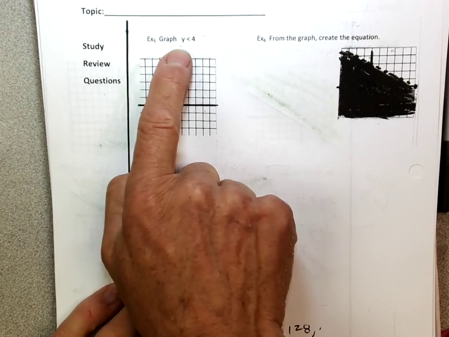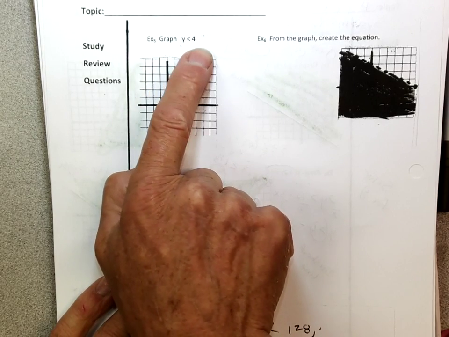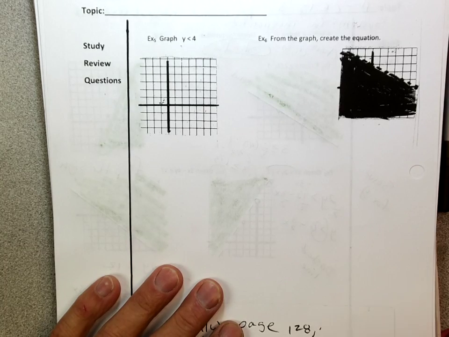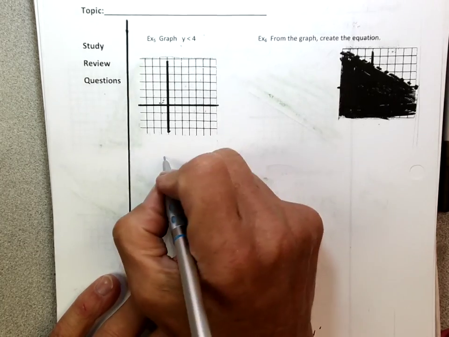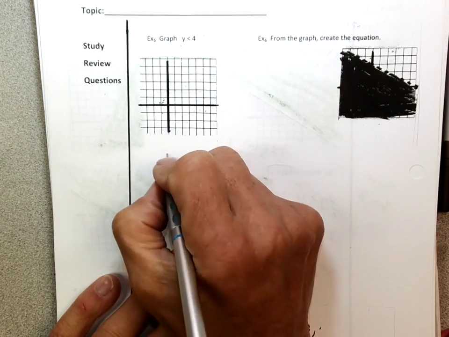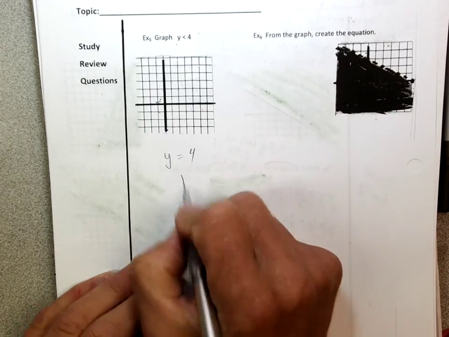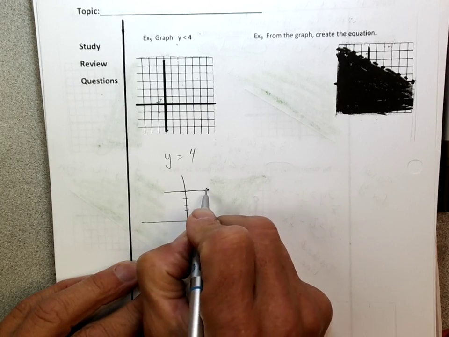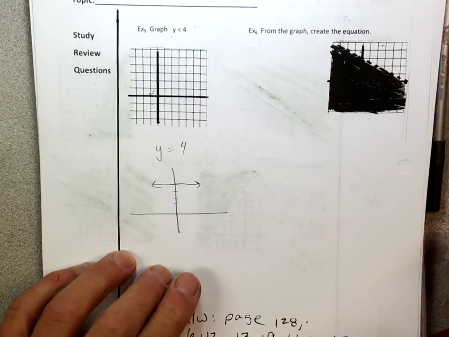Example 5. y is less than 4. Okay, now, hopefully you remember that if I had to graph the line y equals 4, it would just be a horizontal line, straight line. Everybody agree with that? Yep.